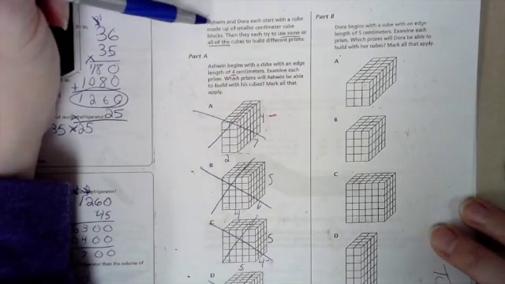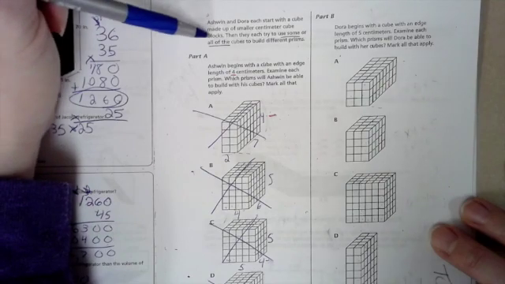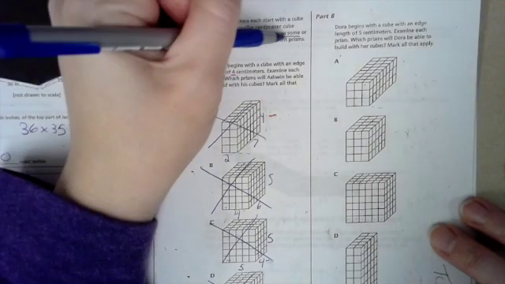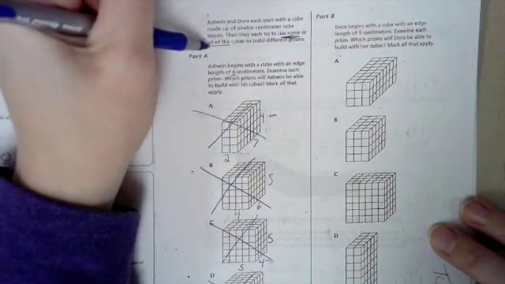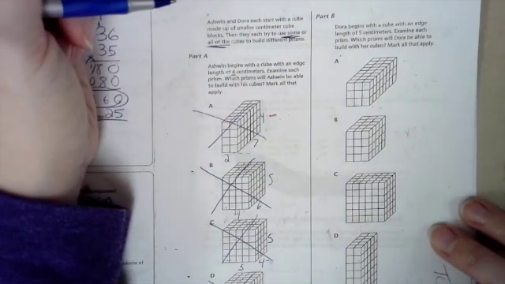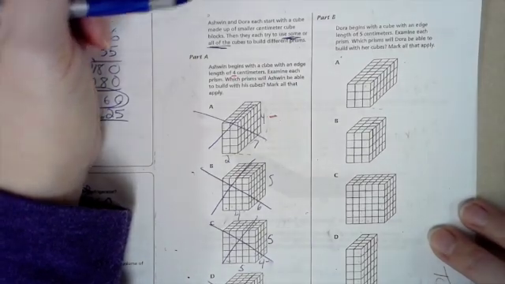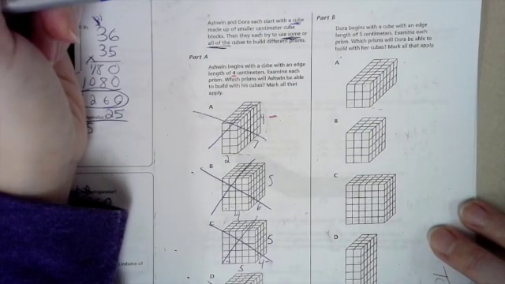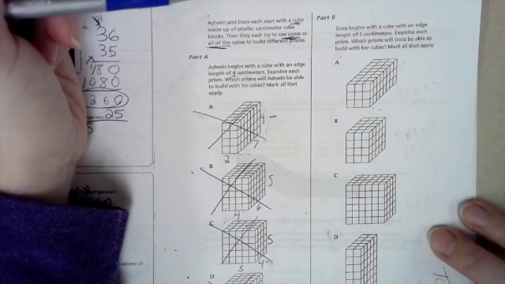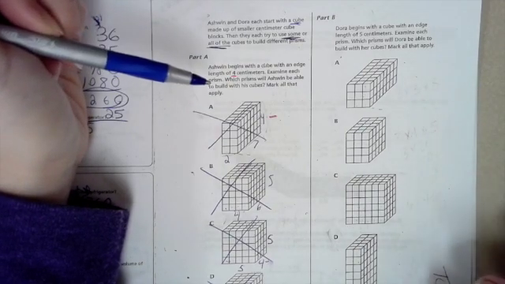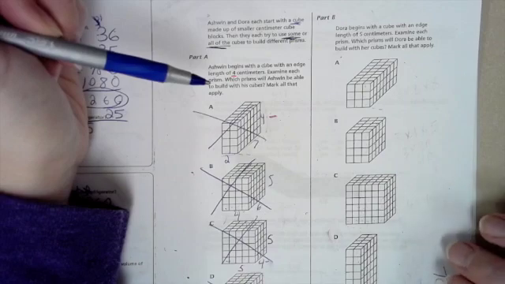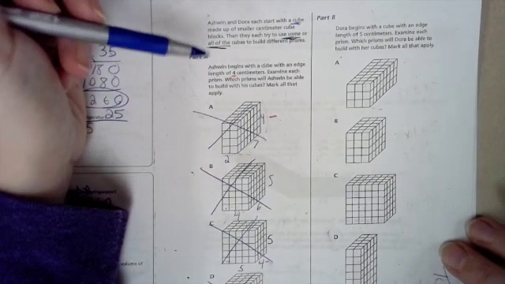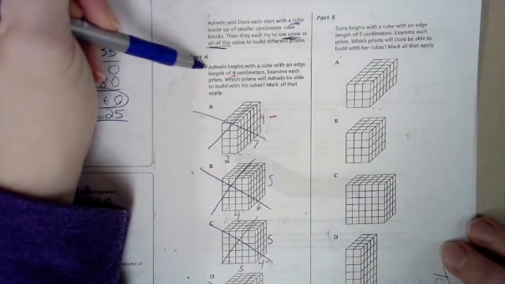Ashwin and Dora each start with a cube made up of smaller centimeter cube blocks. They each try to use some or all of their cubes to build different prisms. Okay, so we need to know that they're starting with a cube, so we know that cubes are all sides the same length, and they're either going to use some or all of those cubes in their prism to make new prisms. Alright, so Ashwin begins with a cube with an edge of 4 centimeters.